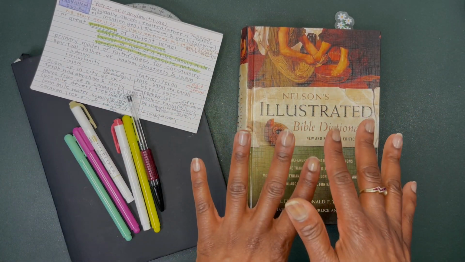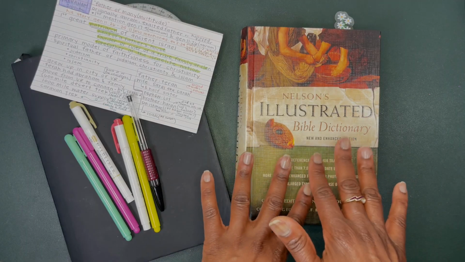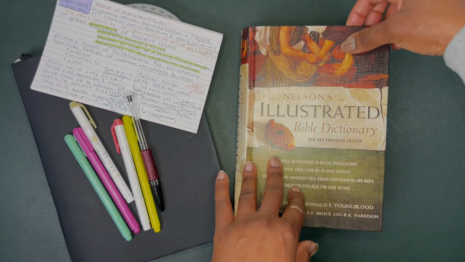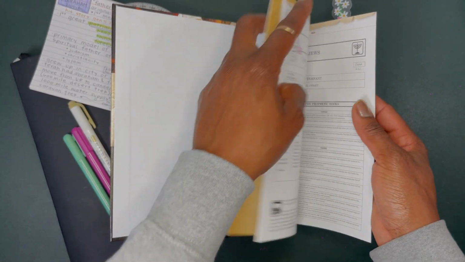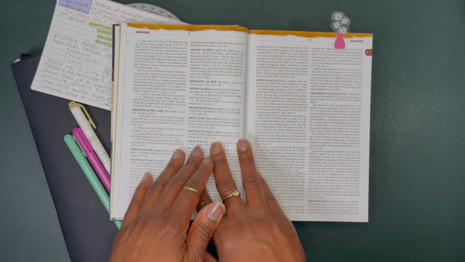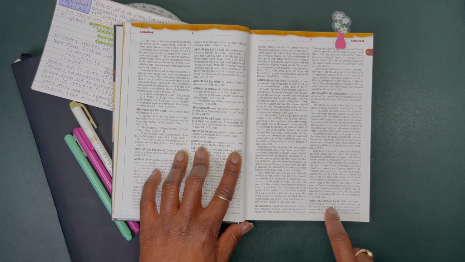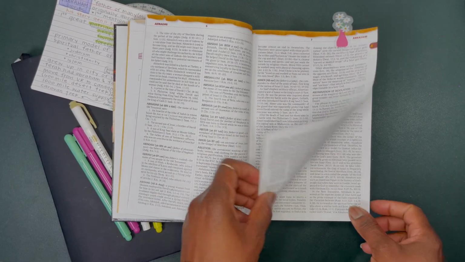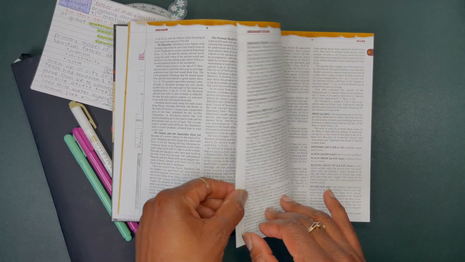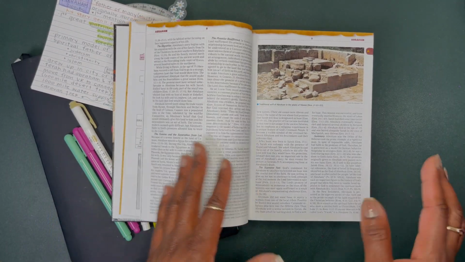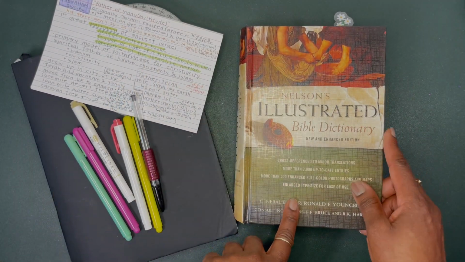It's such a good resource find, and I highly suggest getting this dictionary. Here in this dictionary, I'll show you Abraham's section. This is such a good buy.